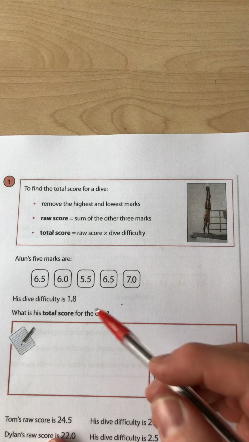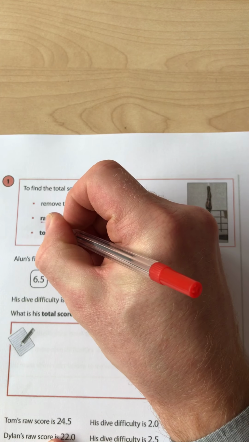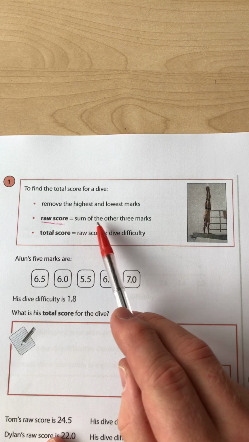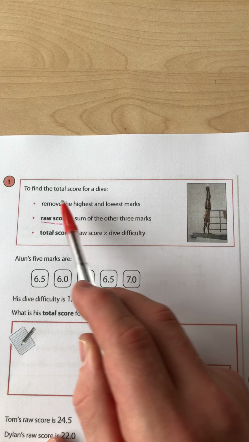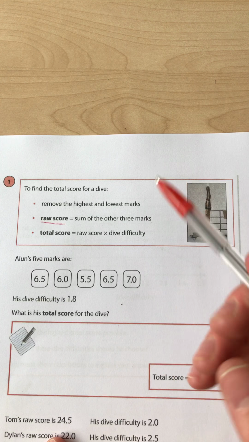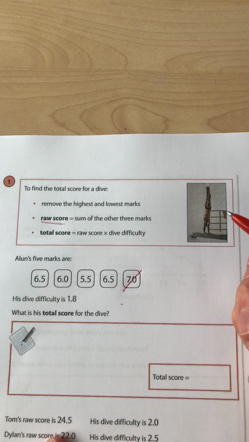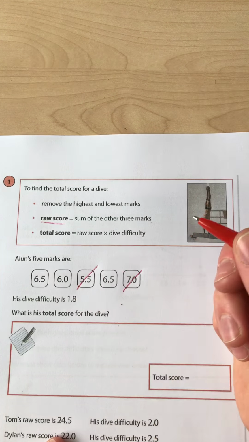Okay, for this first question, we need to start by finding the raw score. So it says to find the raw score, it's the sum of the other three marks, providing we remove the highest and the lowest. So if we're looking at Alan's marks here, the highest is 7, so we get rid of that. The lowest is 5.5, we get rid of that.